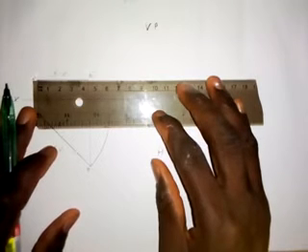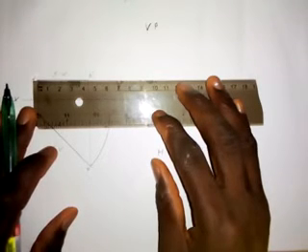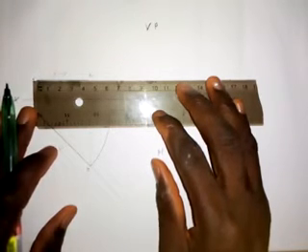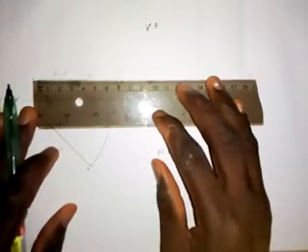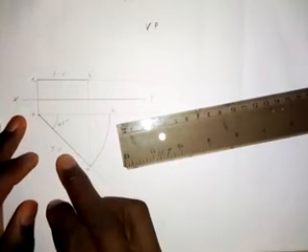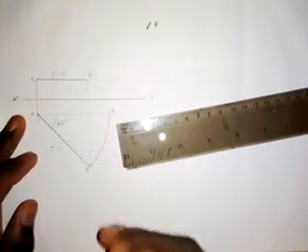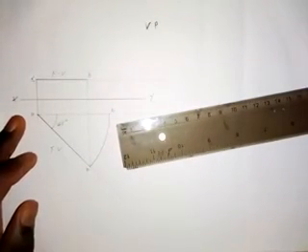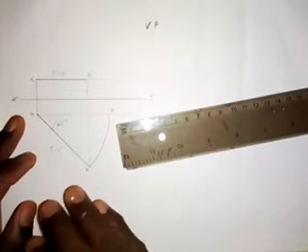What I have here is 42 and a half, that is 42.5 millimeters, because this is not the true length of line AB. Line AB is inclined at an angle to the vertical plane, but it is parallel to the horizontal plane.